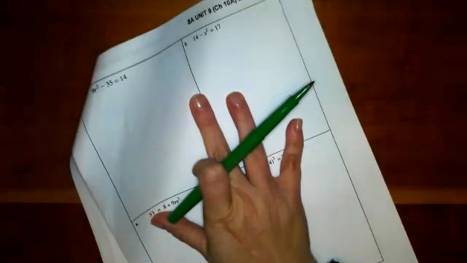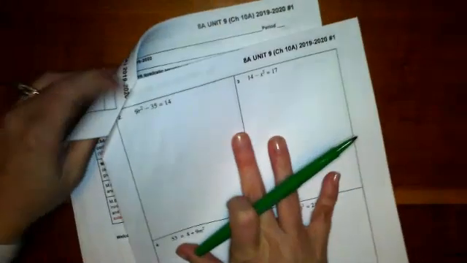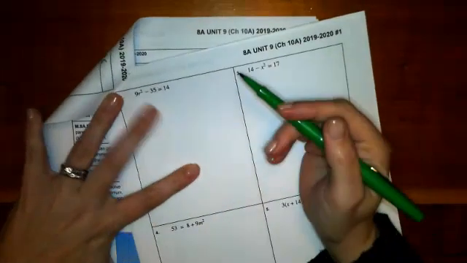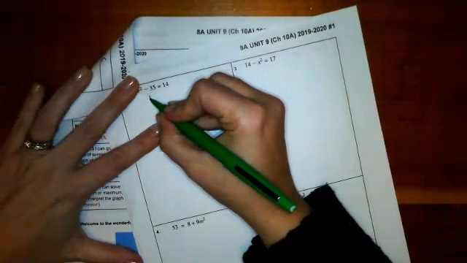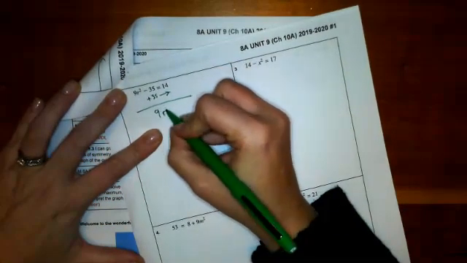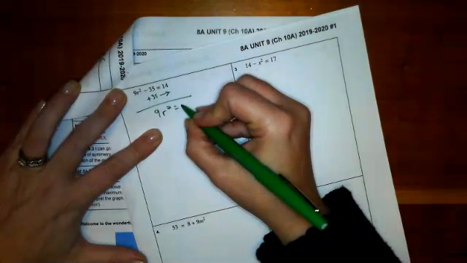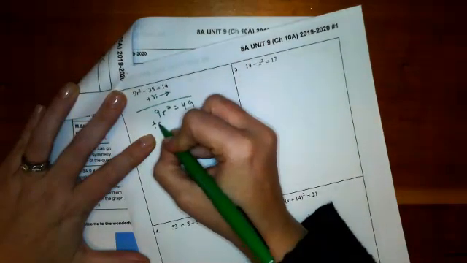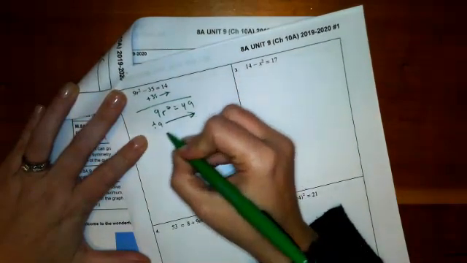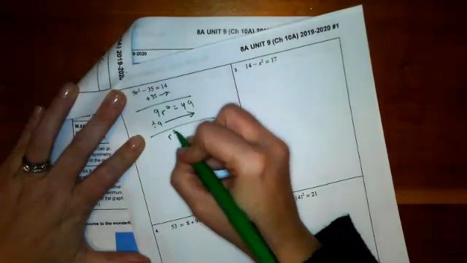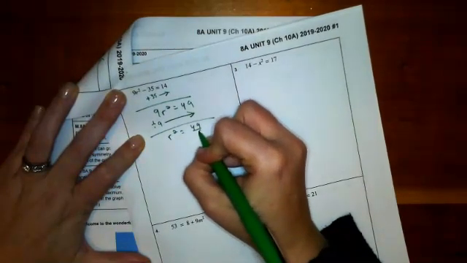Turning to the next page, page 55. We're on example 2: 9r squared minus 35 equals 14. We're going to add 35 to both sides. We get 9r squared equals 49. We are going to divide by 9. Again, this works because we have no b term. We get r squared equals 49 over 9.